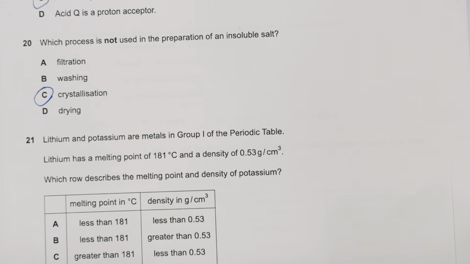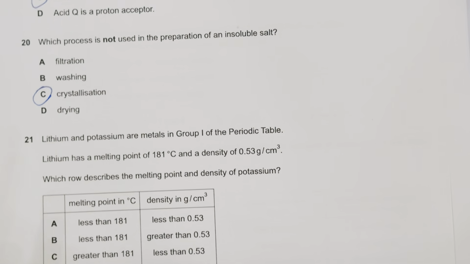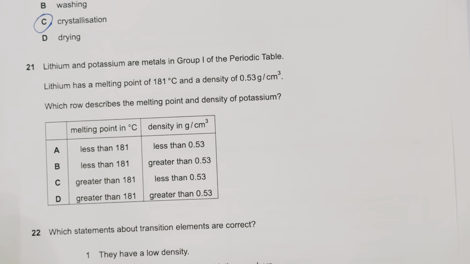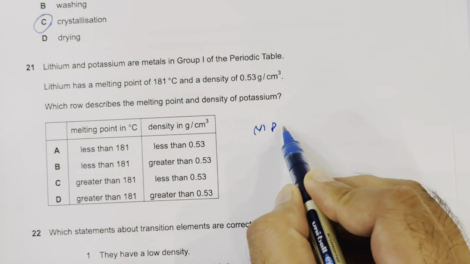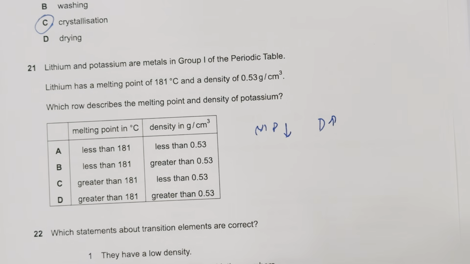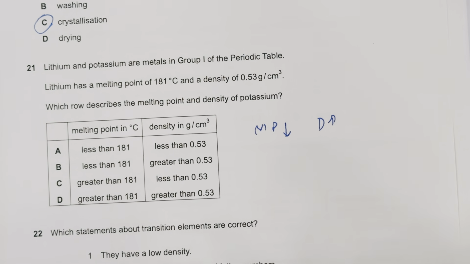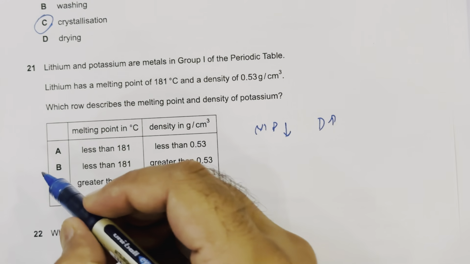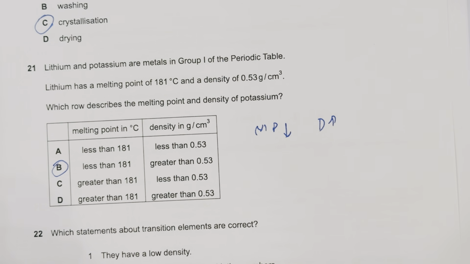Moving to question number 21, lithium and potassium are metals in group 1 of the periodic table. Lithium has a melting point of 181 degrees Celsius and a density of 0.53 gram per centimeter cube. Which row describes the melting point and density of potassium? So we know that melting point decreases but density increases. You can say that melting point decreases and density increases. So option B is carrying that, less than 181 and greater than 0.53, so that's why this is the correct option.